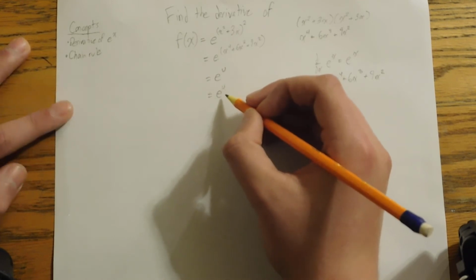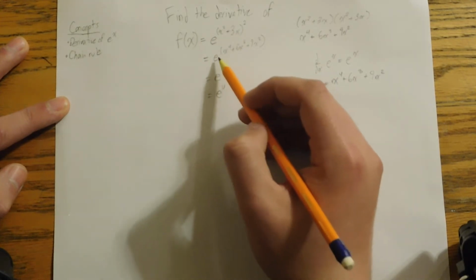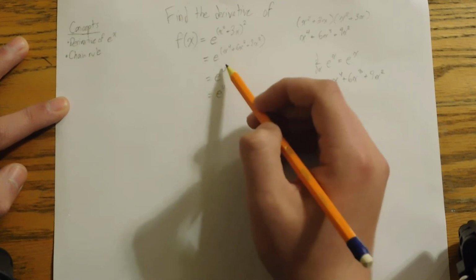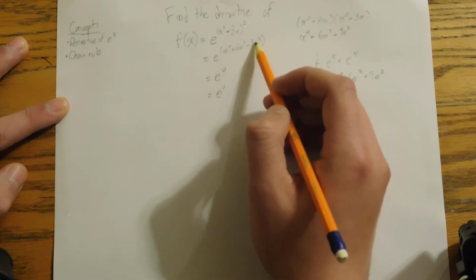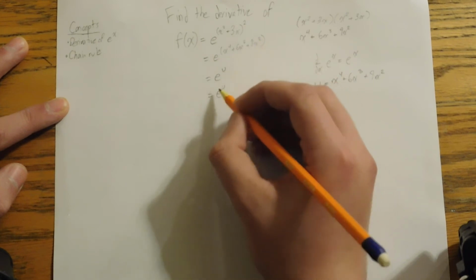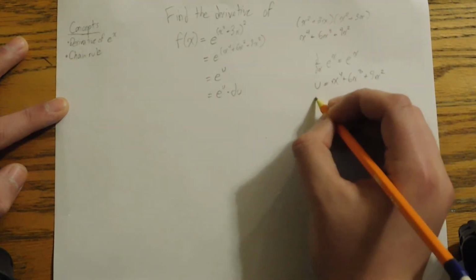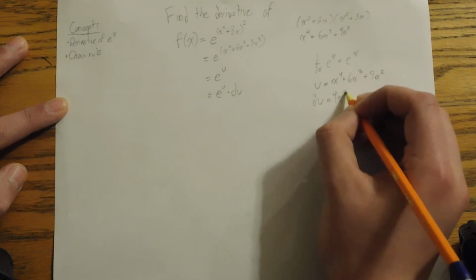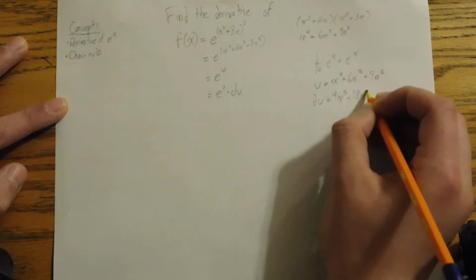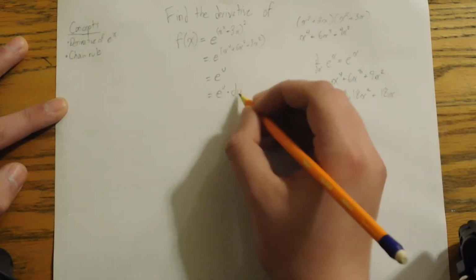However, the one thing you have to keep in mind when using the chain rule is that you take the derivative of the parent function with respect to x, and multiply it by the derivative of the smaller equation with respect to the larger equation. So now we have e to the u, but we also have to multiply that by the derivative of u, which we can solve over here, and this is a pretty simple derivative. It would just be 4x cubed plus 18x squared plus 18x.